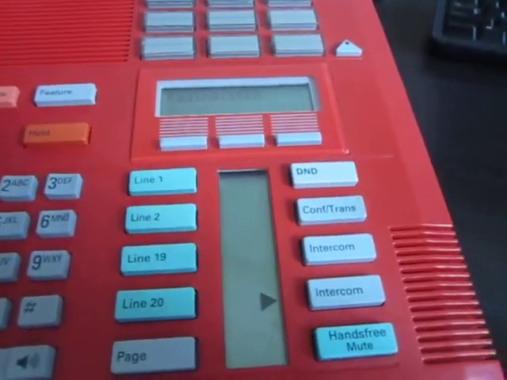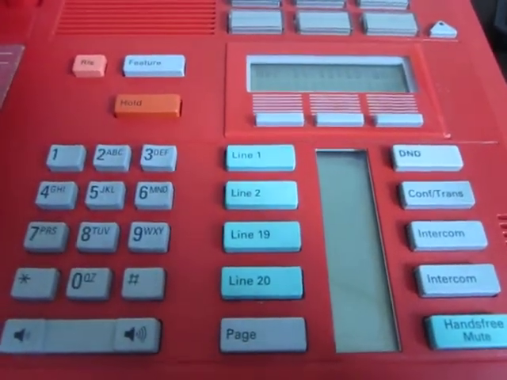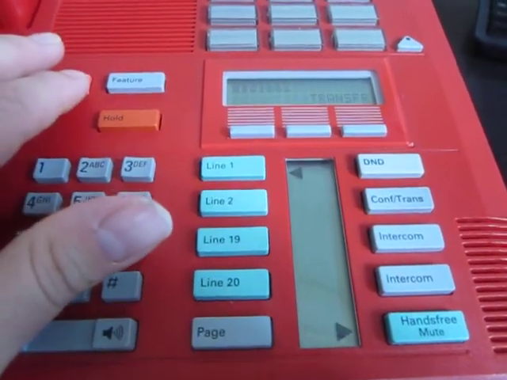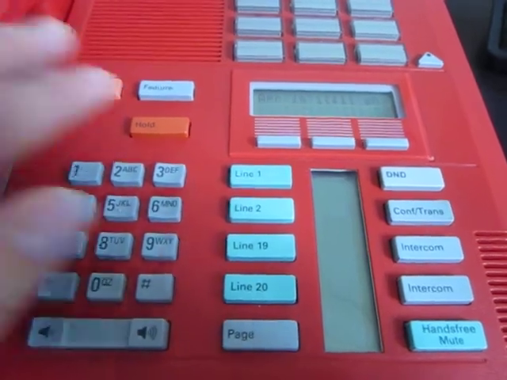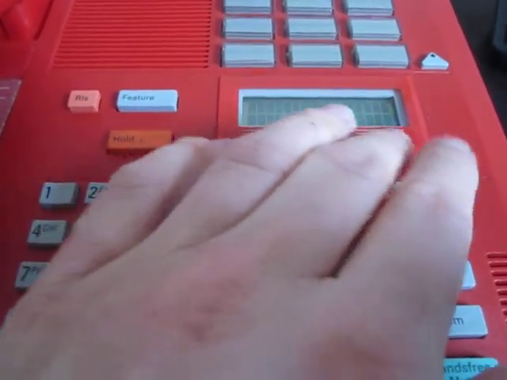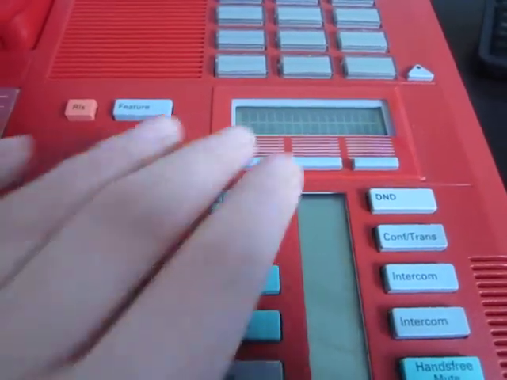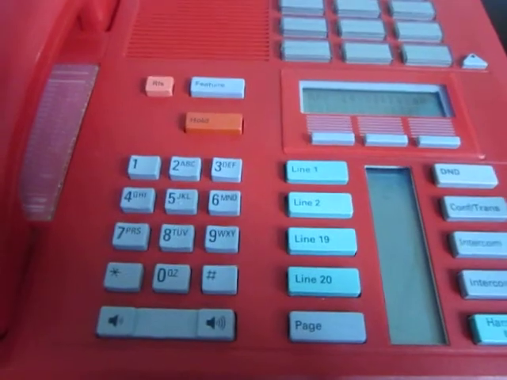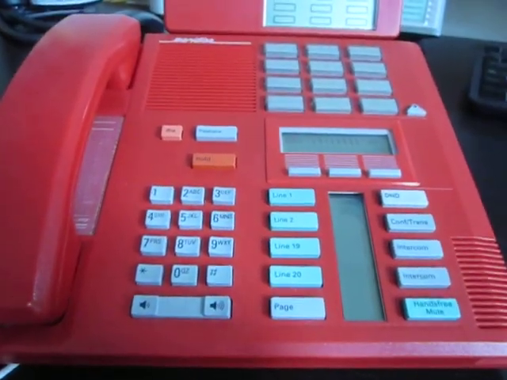Ooh, feedback. Well, we get the page button programmed. You got your line buttons here. And you want to do the contrast, feature star 7. You do up, up. You can go OK, feature star 7. Go down, OK. So that's kind of how the feature operation works on the BCM.